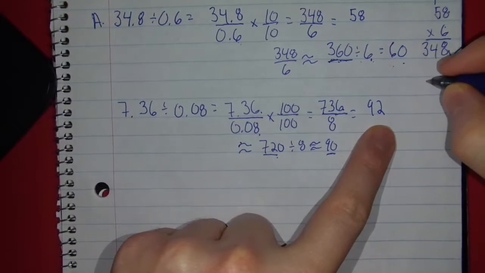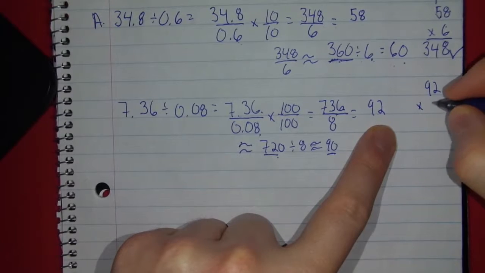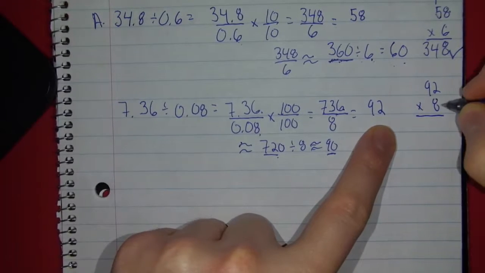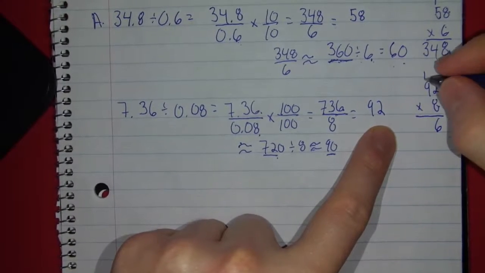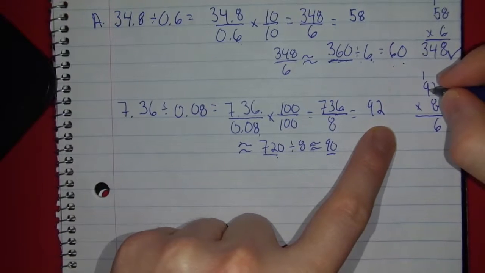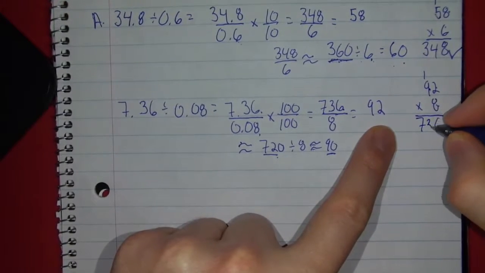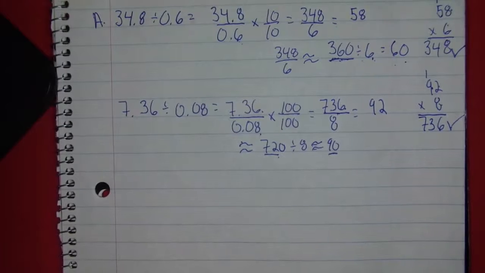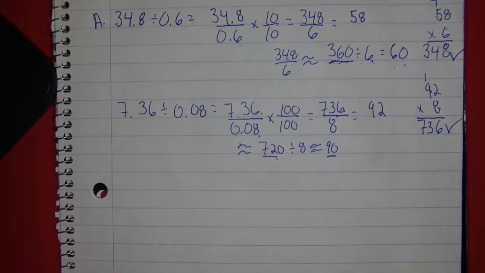But let's double check to make sure I have that right. 92 times 8. 8 times 2 is 16. 8 times 9 is 72, plus 1, 73. It looks like we did do this one correctly. So this has been problem 1 of lesson 31, module 4.